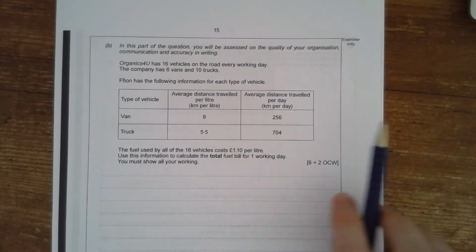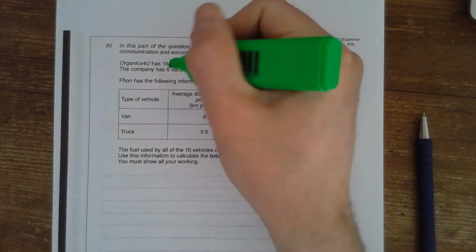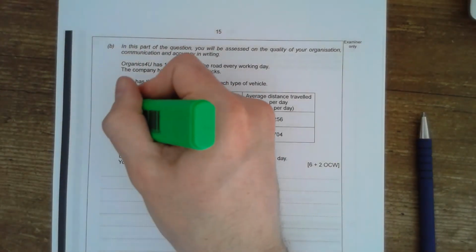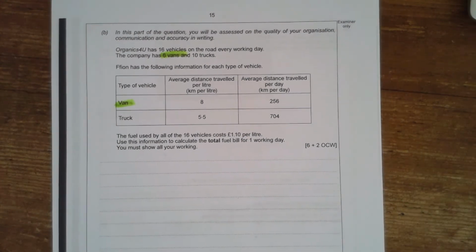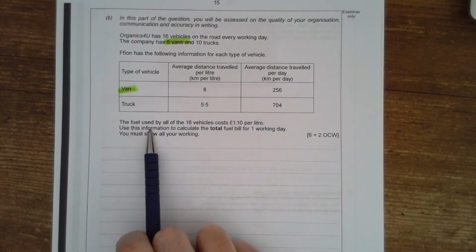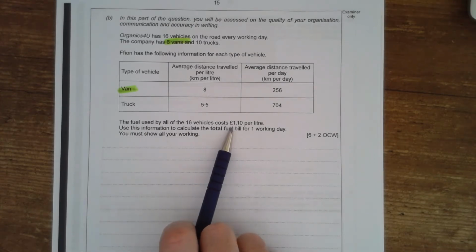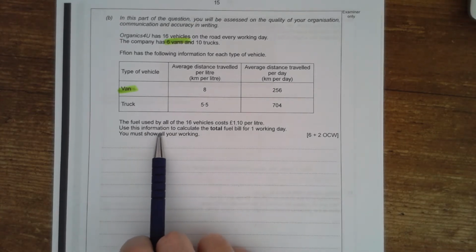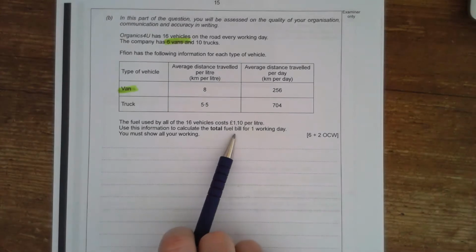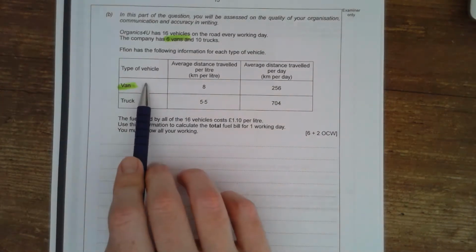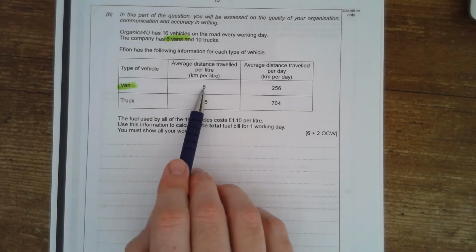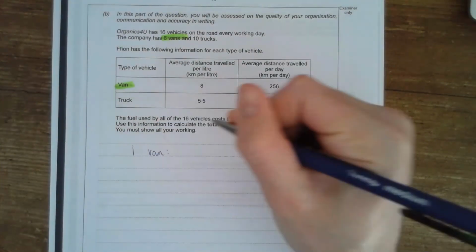Now we know that for the vans we have 6 of them, and this is for a van. We're then asked here, the fuel used by all of the 16 vehicles costs £1.10 per litre. Use this information to calculate the total fuel bill for 1 working day. You must show all your working. Well, what I'm going to do is work out what the van is, that I know that for every 8 kilometres, 1 litre is used.